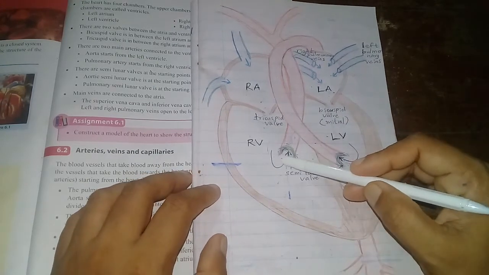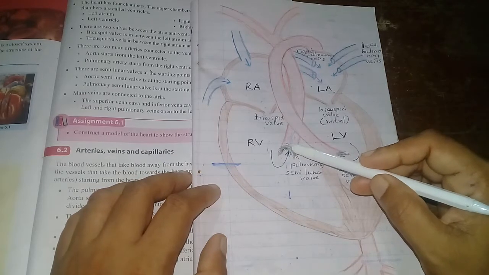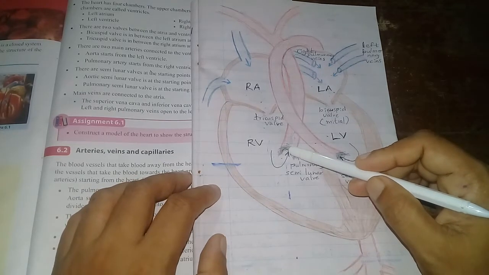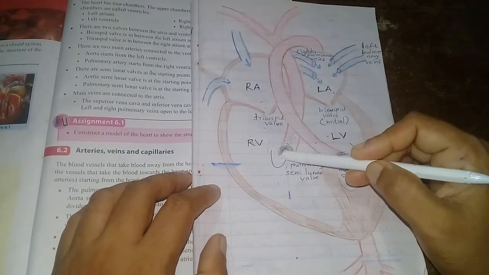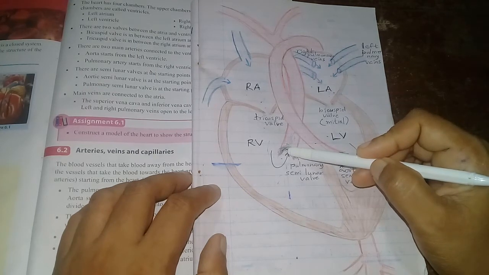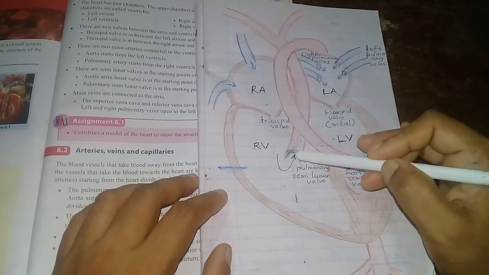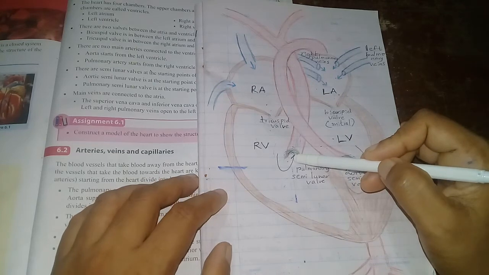This is the pulmonary semilunar valve. Pulmonary semilunar valve because it is located in the pulmonary artery. Okay, so it is clear, I think, for you.